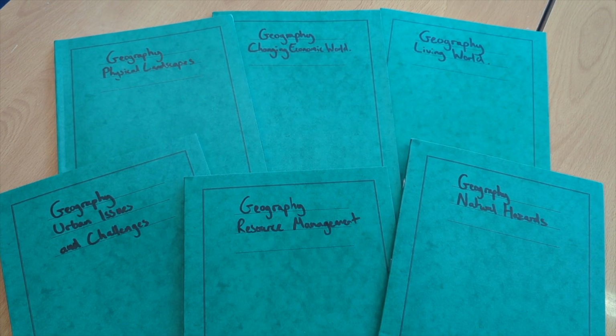You will eventually build up a collection of notebooks for each of your topics. This will result in at least 6 books in total. If you use them properly and regularly go through your questions, it will help you embed the core information into your long-term memory, which will help you get above a grade 5.